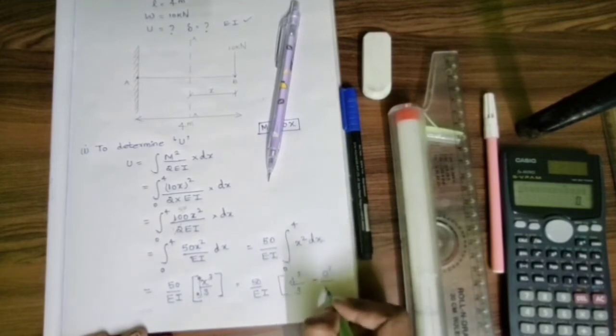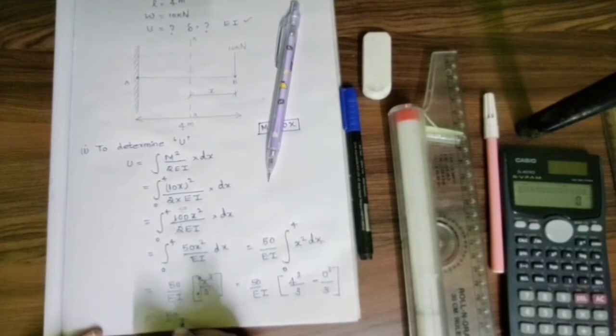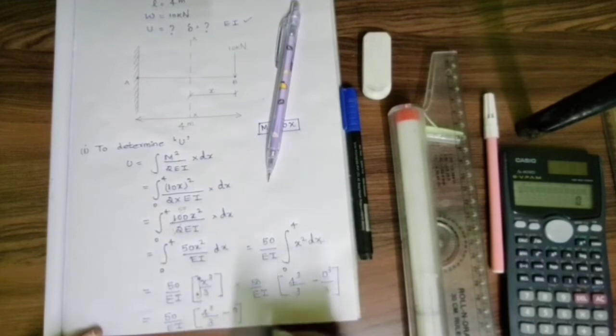Now 50 divided by EI and then 4 cube divided by 3 minus 0, because anything divided by 0 or cube of 0, we know very well that it is 0 only.